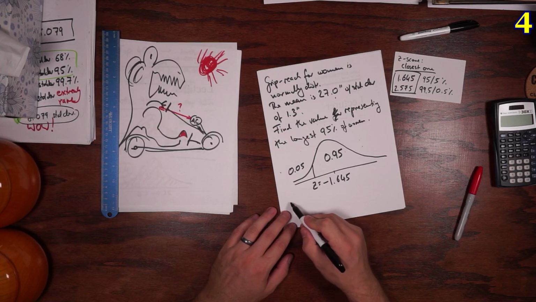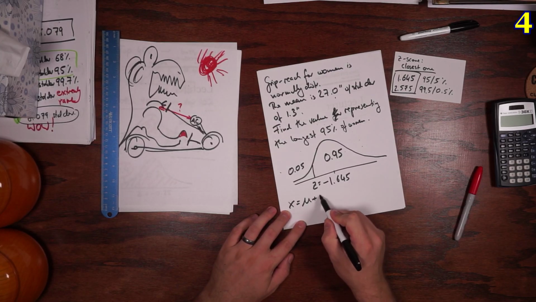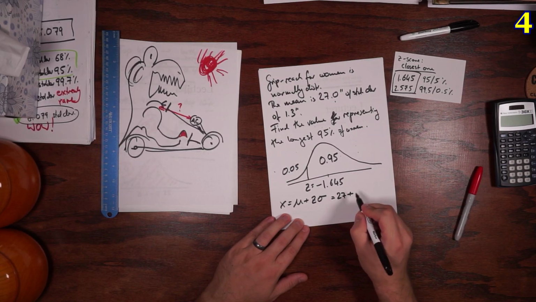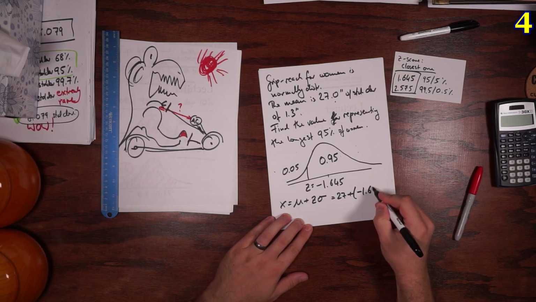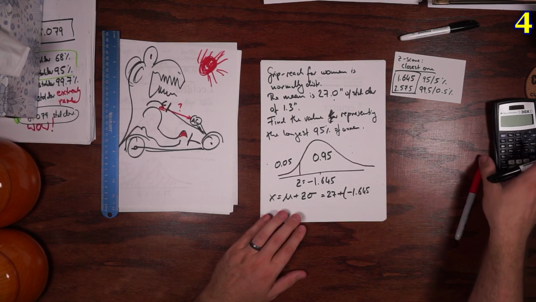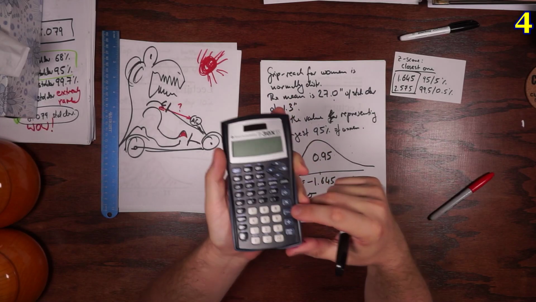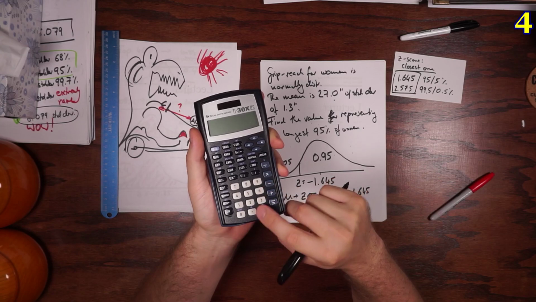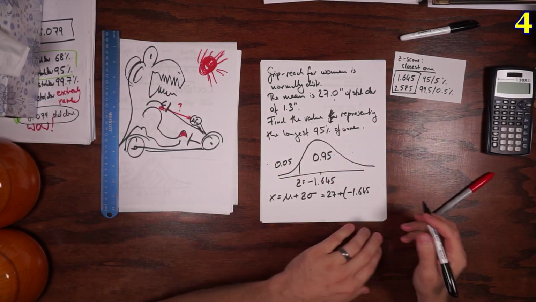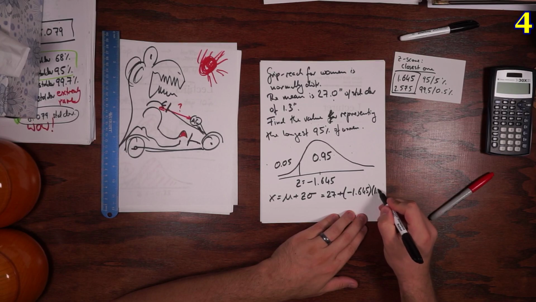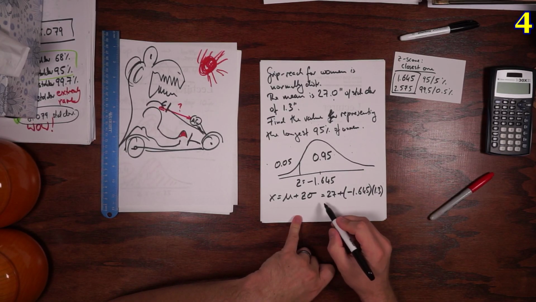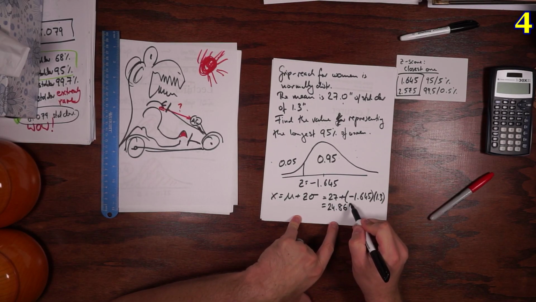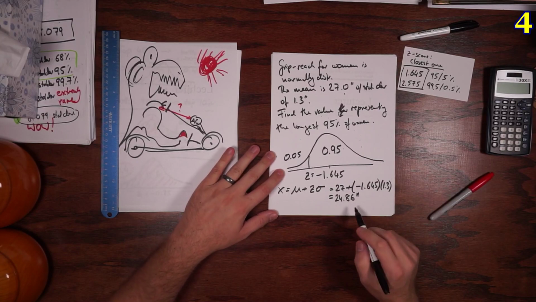So we have found the z-score. So now we find the x. Well, x is mu plus z sigma. So in our case, that's 27 plus negative 1.645. Mind you that on most calculators, subtraction minus and negative value minus are two different buttons. So you have to make sure you push the right one. Times 1.3. And that comes out to be 24.86 inches.